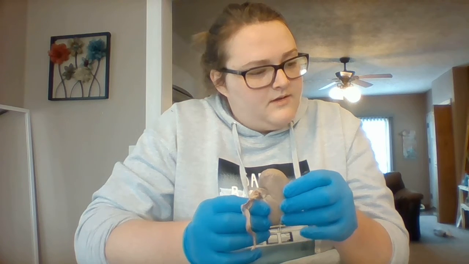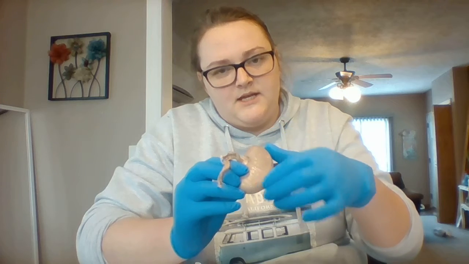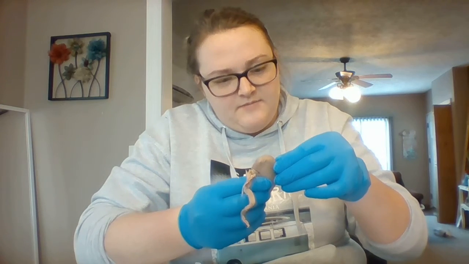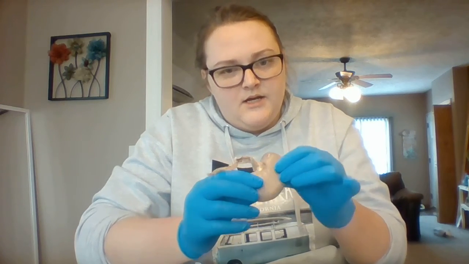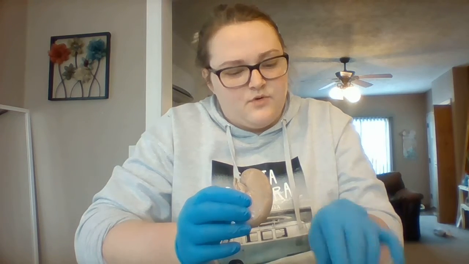The renal capsule is the connective tissue on the outside here that protects the kidney, and it helps it to maintain its shape. So it's actually just a thin little layer on the outside of the kidney. Goes all the way around, so it's also on this portion.